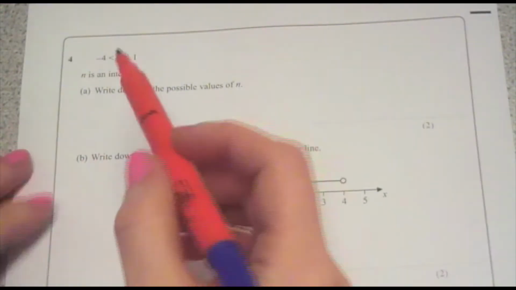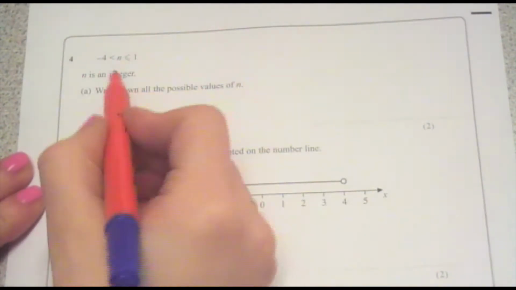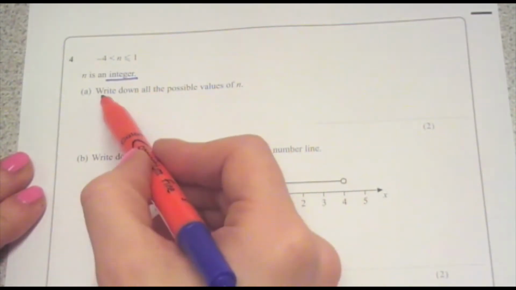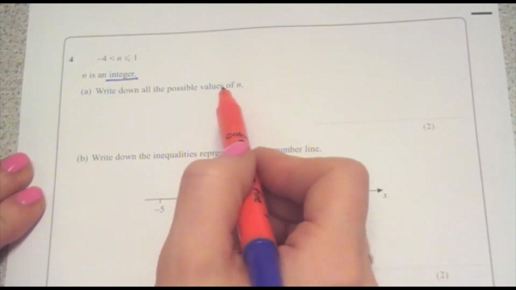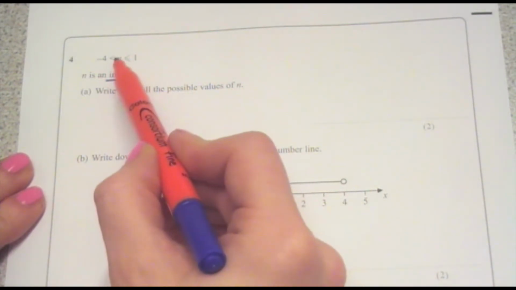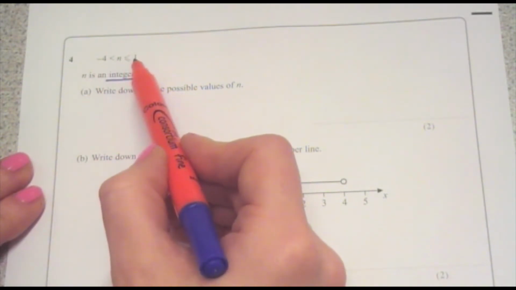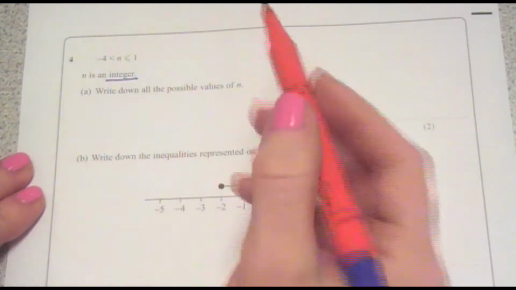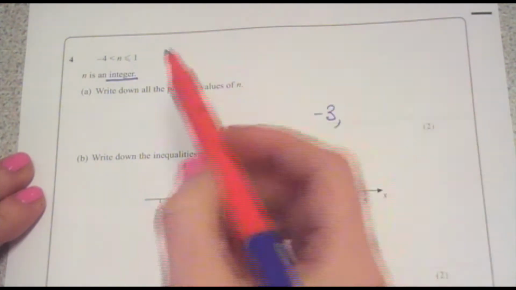Question 4. I've got an inequality here that goes from -4 to 1. It says that n is an integer. An integer is a whole number. Question A says write down all the possible values of n, so all the whole numbers n could be. Now this inequality states that n is greater than -4, but it's also less than or equal to 1. If it is greater than -4, then -4 is not part of that inequality. So n cannot be -4, so my first value is -3.